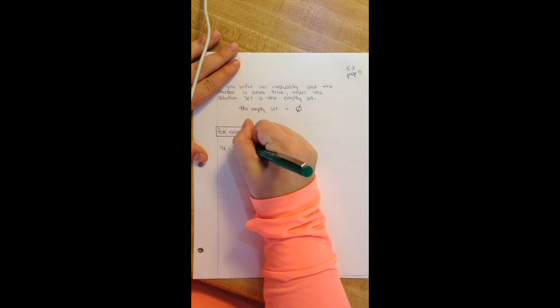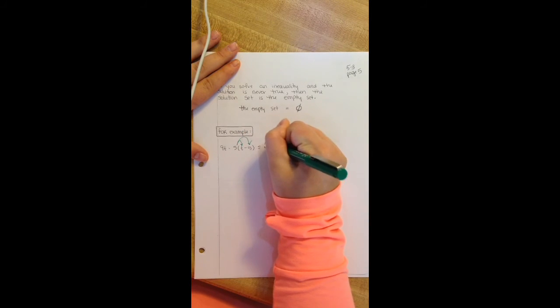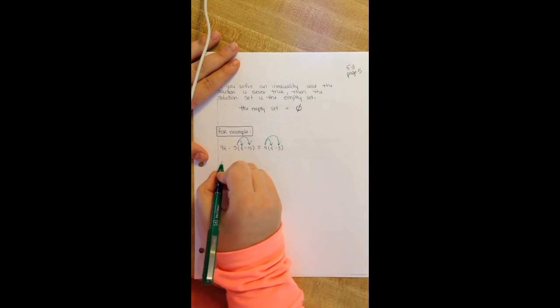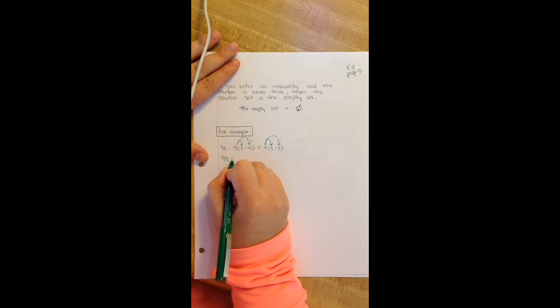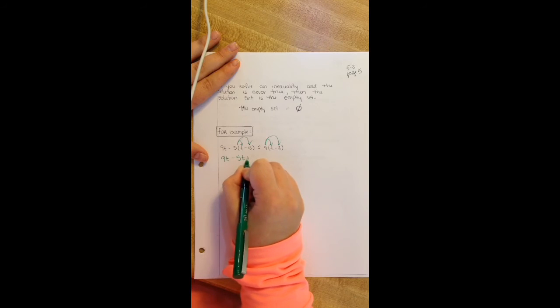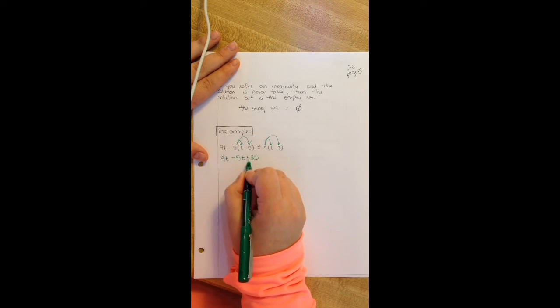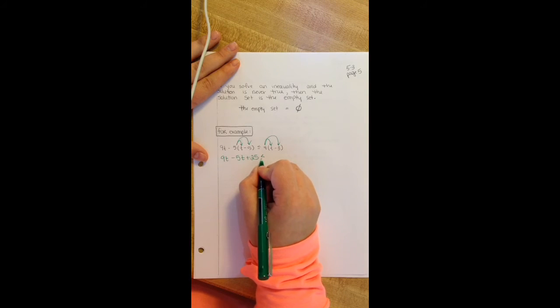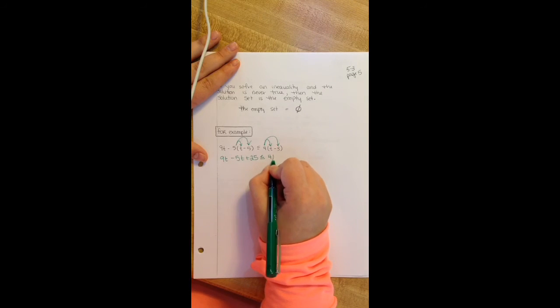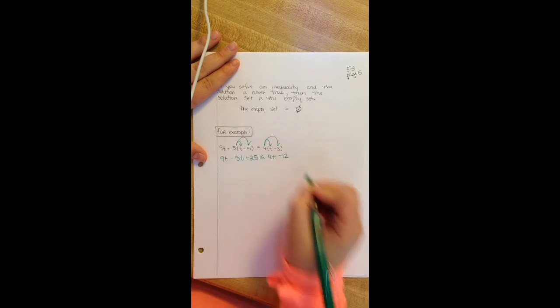Let's try an example. We're going to distribute the 5 on the left and distribute the 4 on the right. So I get 9t minus 5t plus 25. It becomes plus because I'm taking a negative 5 times a negative 5 makes it positive 25. Less than or equal to 4t minus 12.